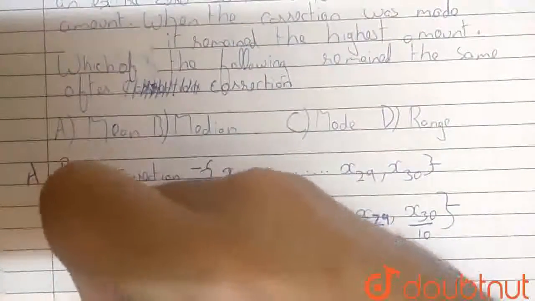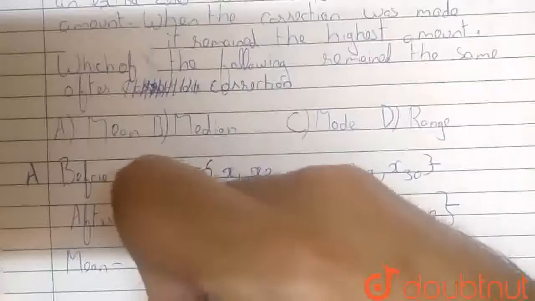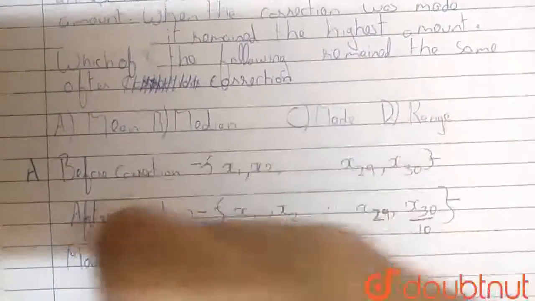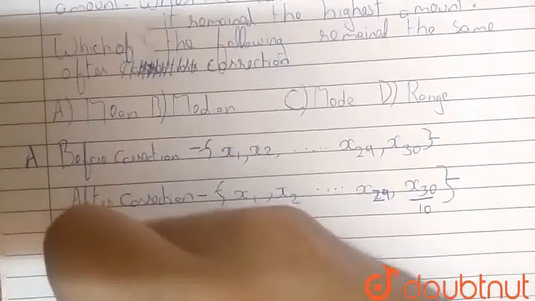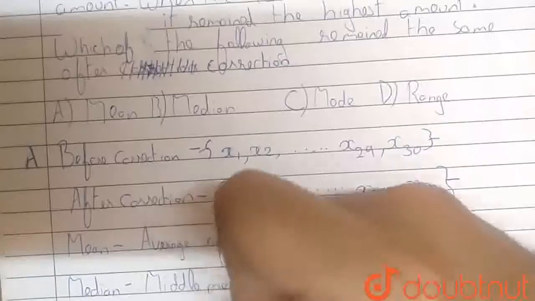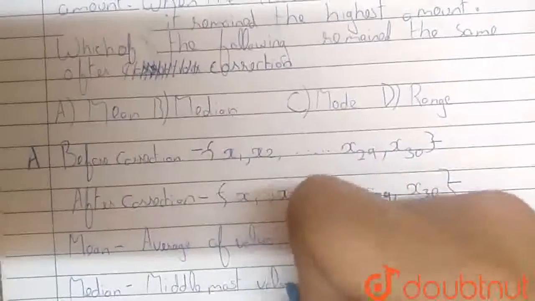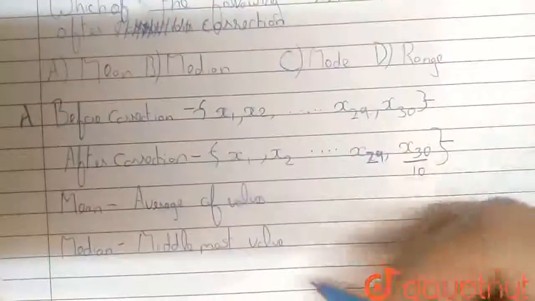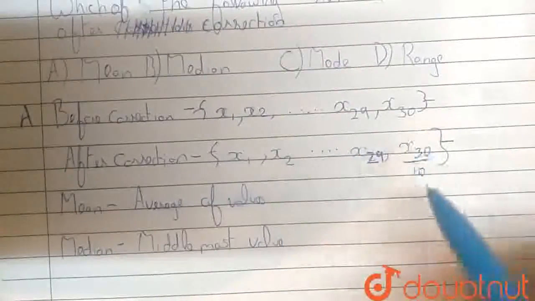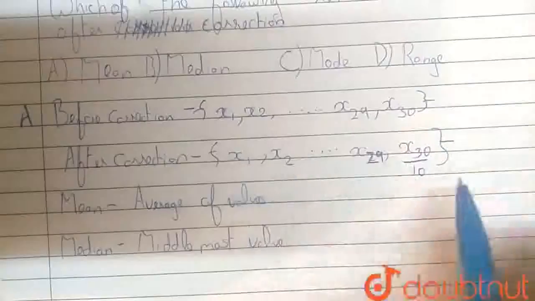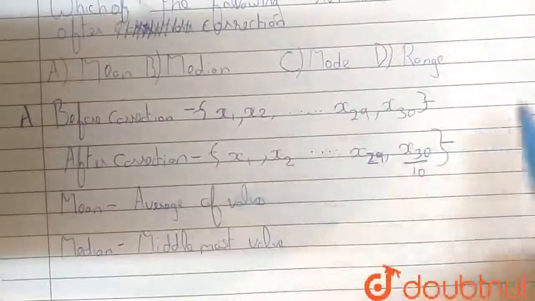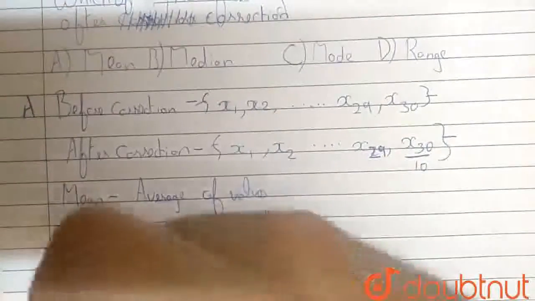Let me just write: mean, average of values. Median, middlemost value. So the middlemost value would have still remained the same, as this x30 by 10 is still the highest among all of these. So we know the median is our answer. But let us just look at the next few to make sure.